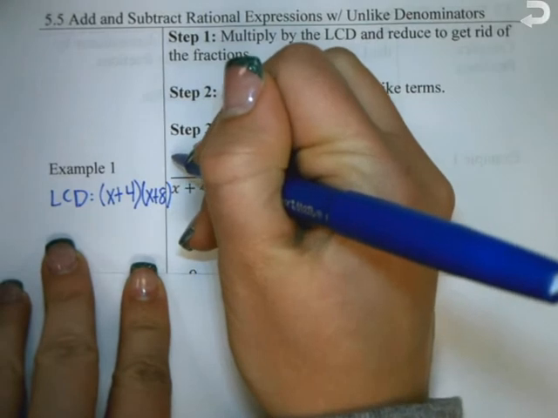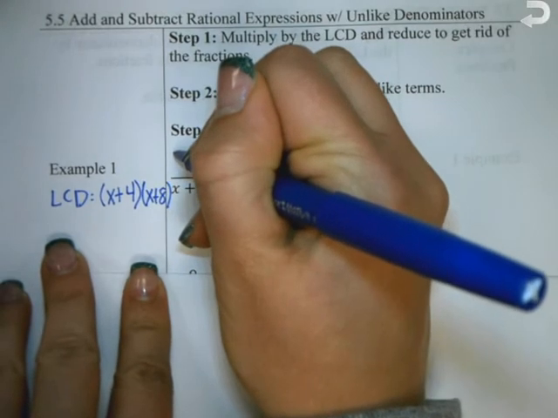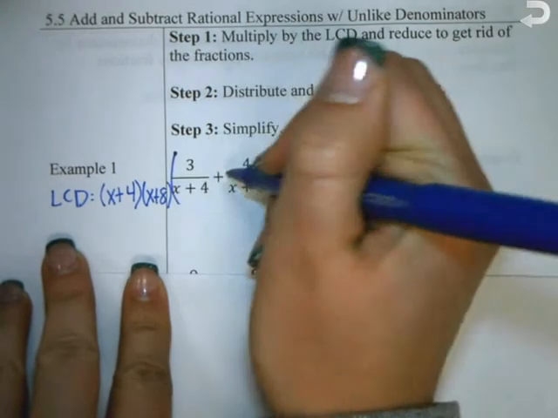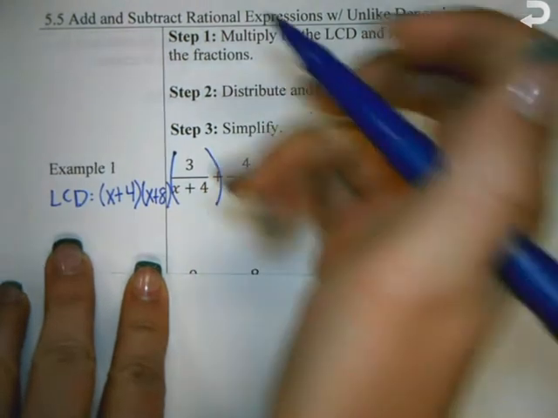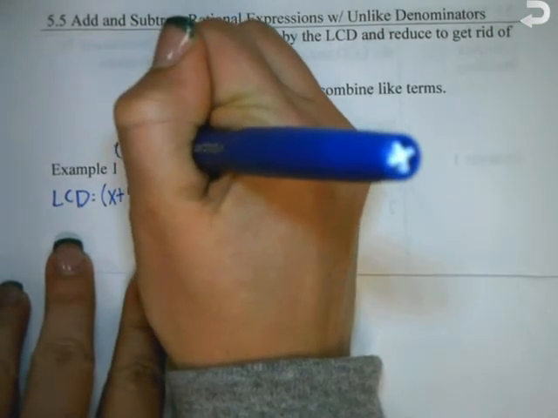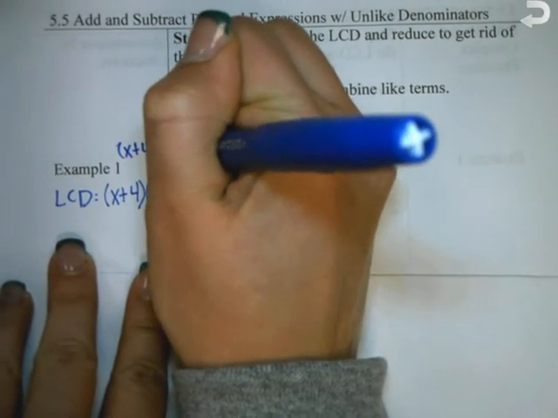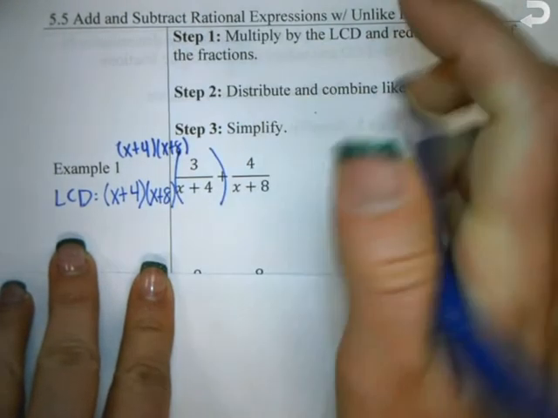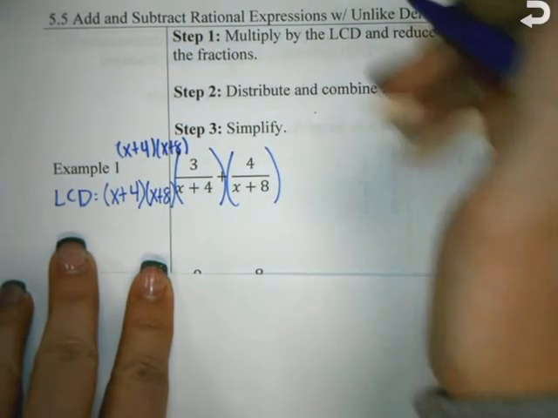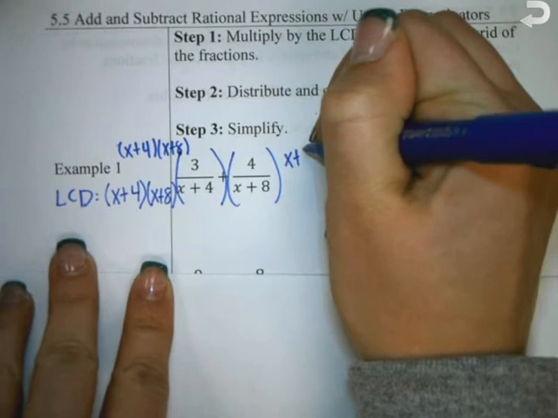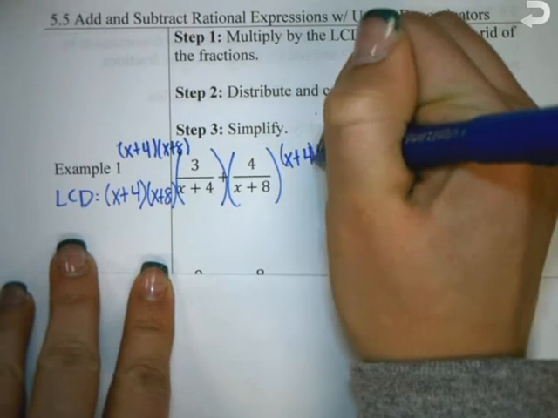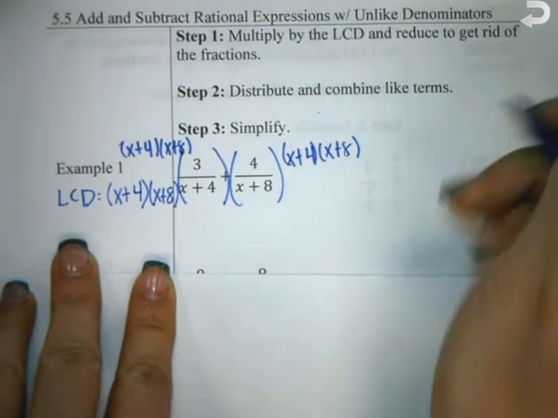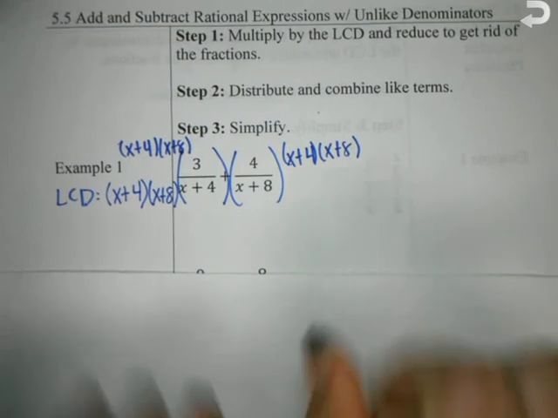So what we're going to do here is we're going to multiply this guy by x plus 4 times x plus 8. And we're going to multiply this guy by x plus 4 times x plus 8. Okay? Watch how nice what happens here.